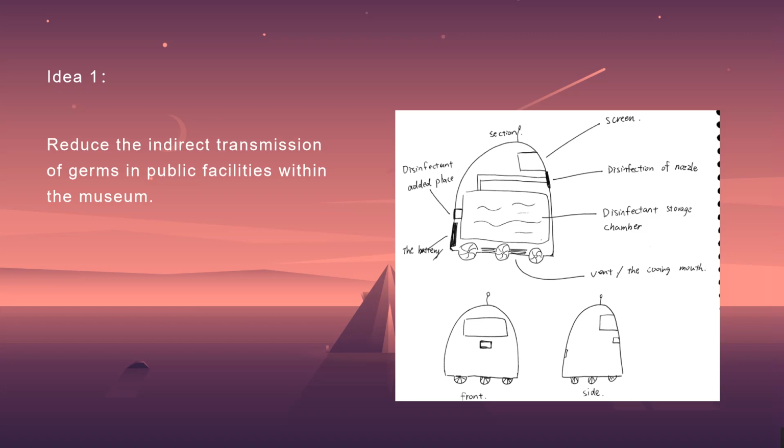As we can see in the picture, there is a screen on the top of the robot, and there is a disinfection nozzle in the middle.